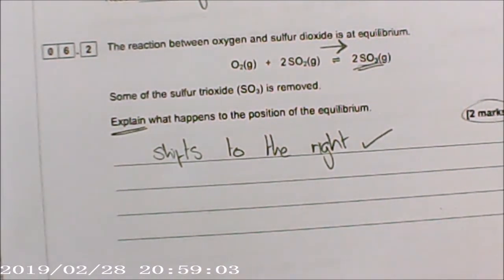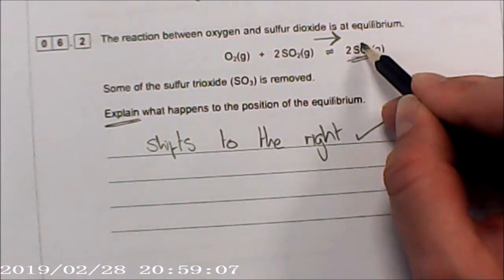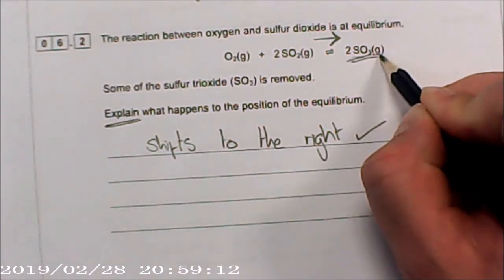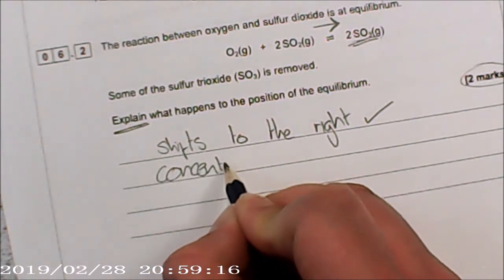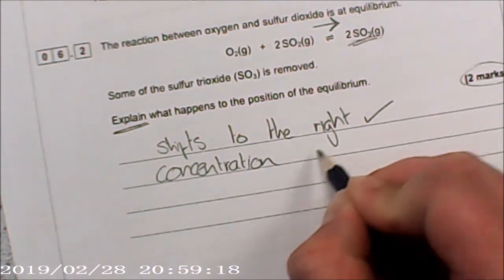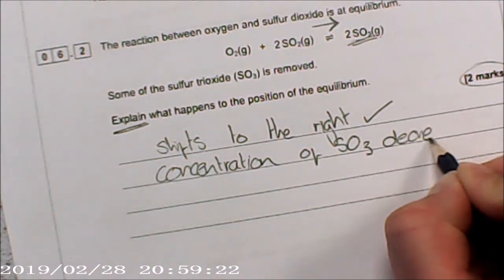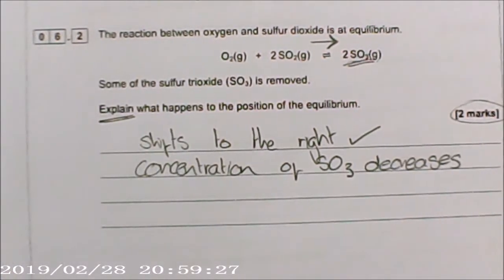Why does that happen? There's a couple of answers you could give. So you could say that because the concentration of SO3 has gone down, it's going to want to produce more of it, which is why it goes for the forwards reaction.